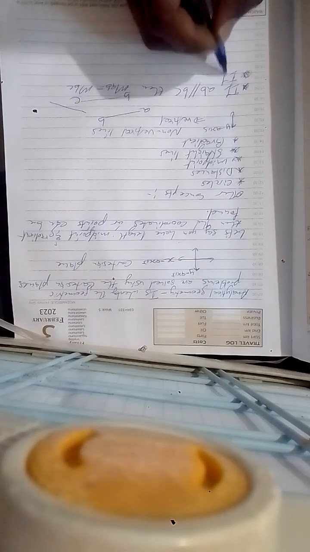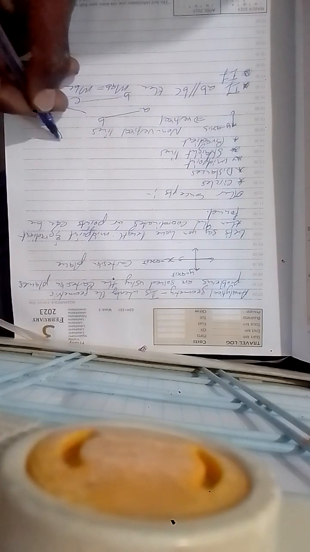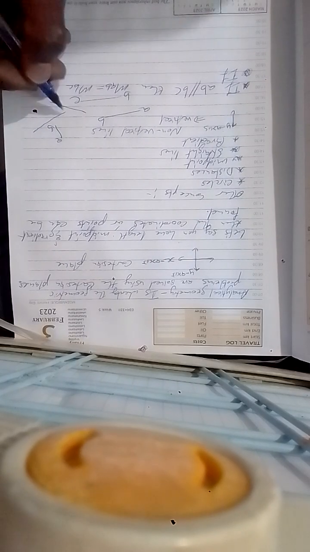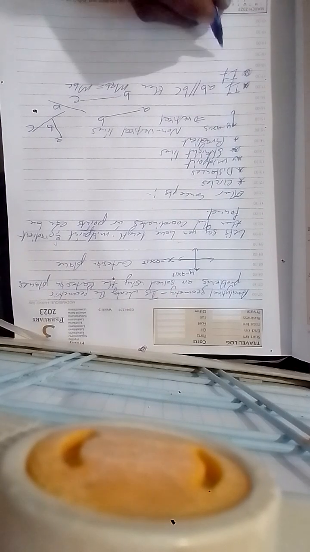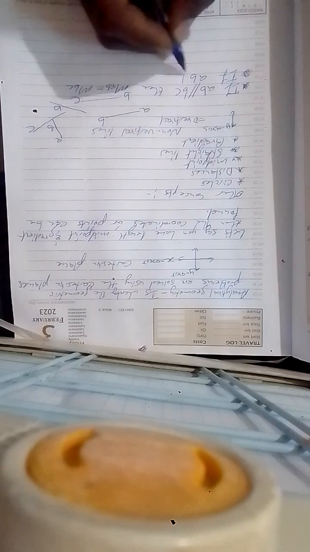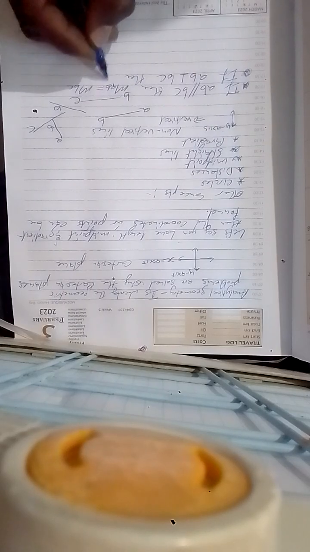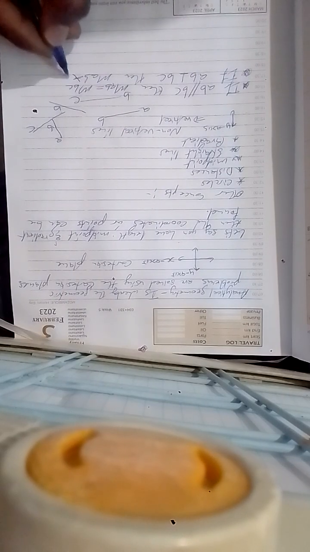Also, let's say this is A, this is B, then we have another line, B, C. If AB is perpendicular to BC, then the gradient of AB multiplied by the gradient of BC must be equal to -1.